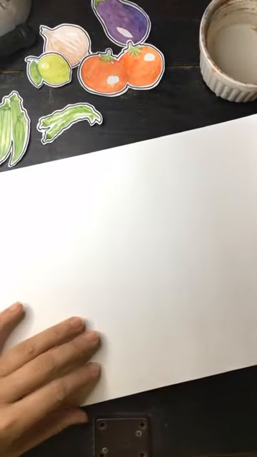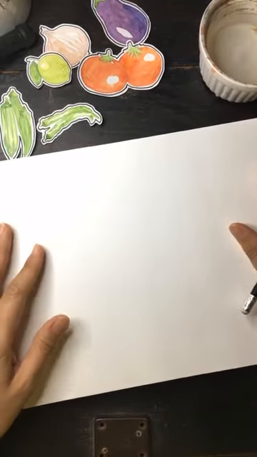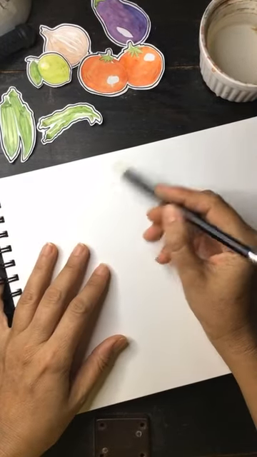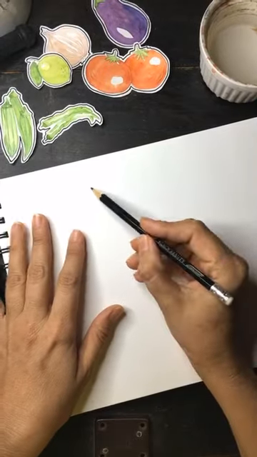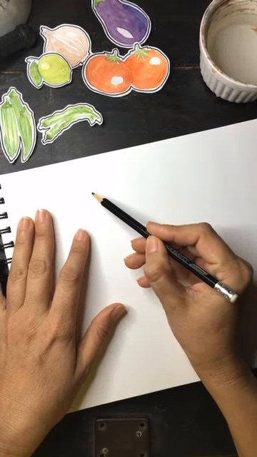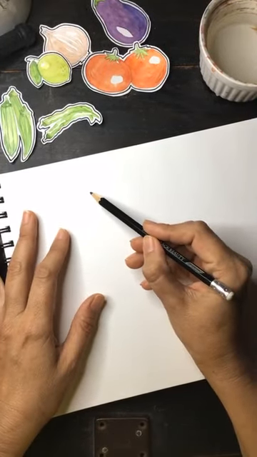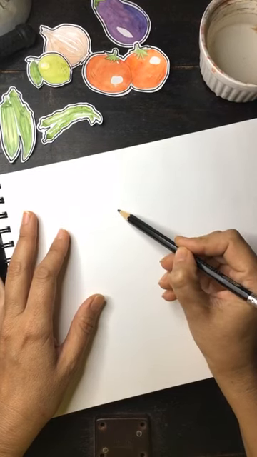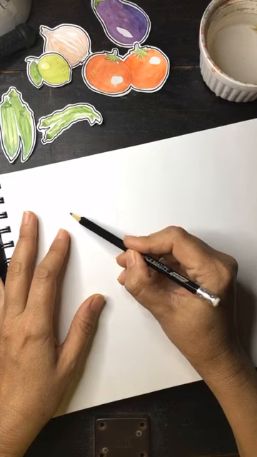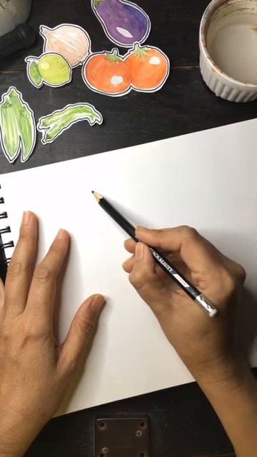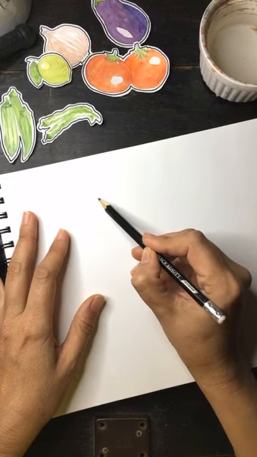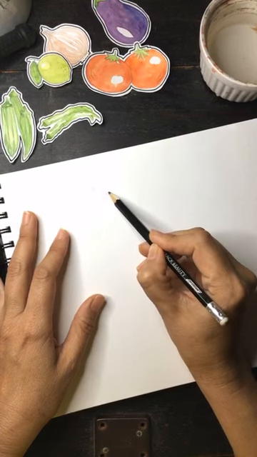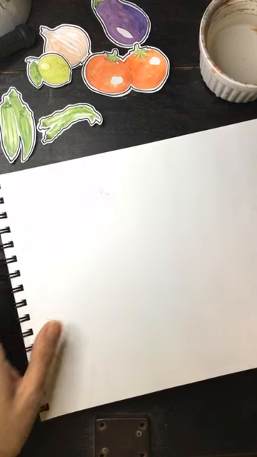A for apple, that's the easiest to do, but I'll also show you how the apple looks different from the tomato. Now, you might notice that the tomato is usually round, so you have a flattish round, and on any one side you make this crown shape, and that will look like a tomato.